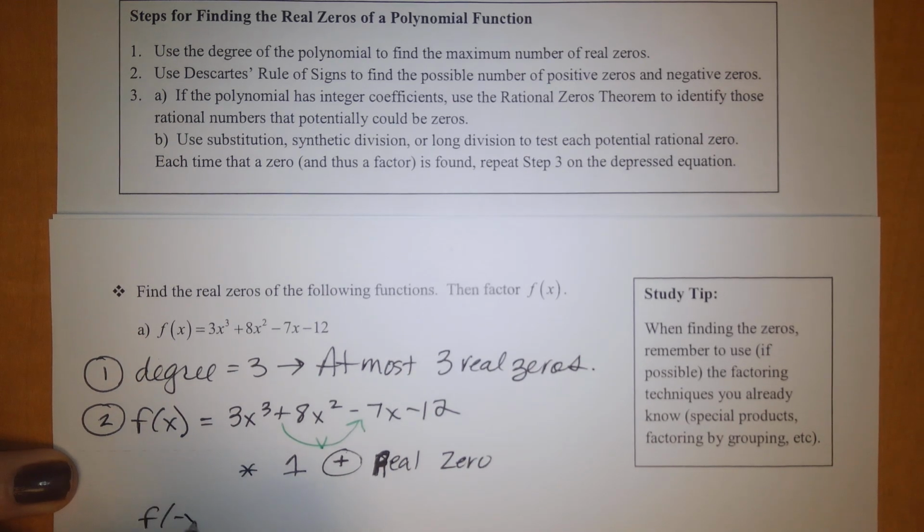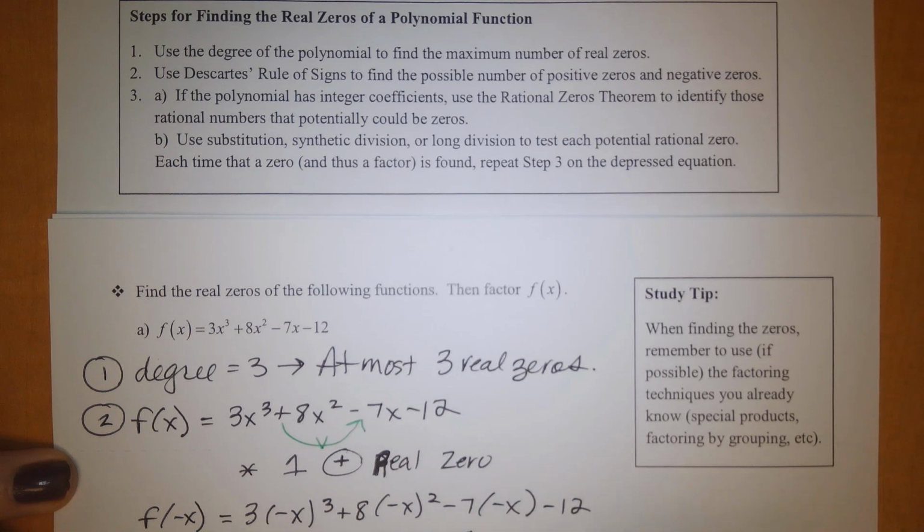Now we find f of negative x. F of negative x is going to be 3 times negative x cubed plus 8 times negative x squared minus 7 times negative x minus 12. Well, this negative would come out in front since it's an odd exponent, becomes negative 3x to the third plus 8x squared plus 7x minus 12. So the number of sign variations I have here is one variation here and one more variation here. So I have 2.